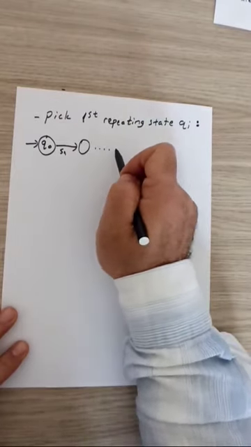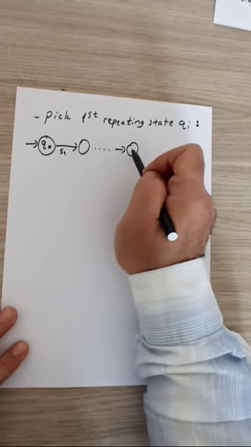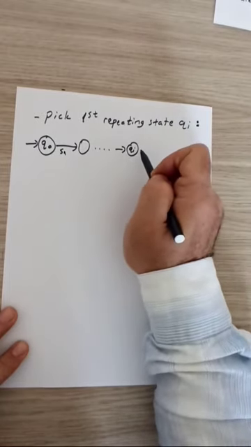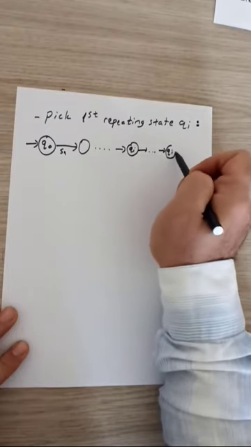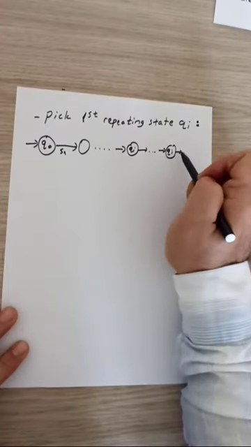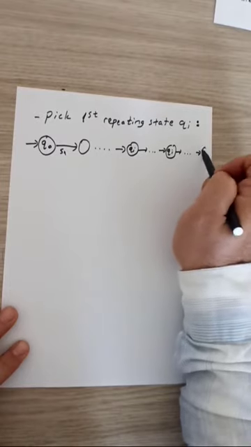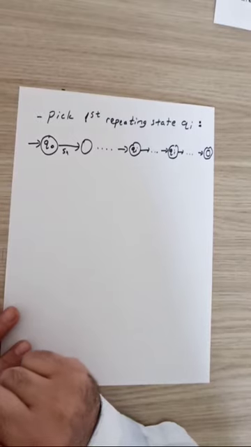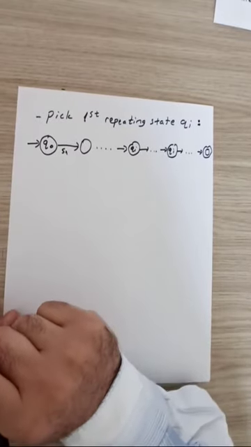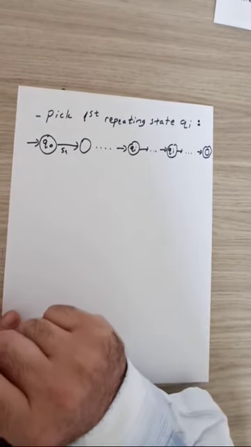At some point, we will be transitioning into the state qi. We continue. Again, we should be transitioning into the same state qi. We continue. At the end, we end up at the accepting state. Okay, this should be how our computation path C looks.